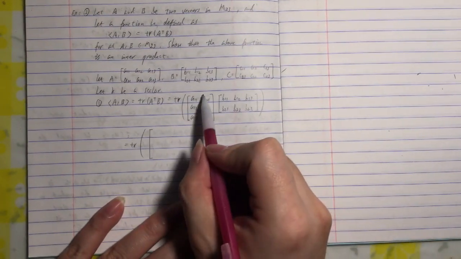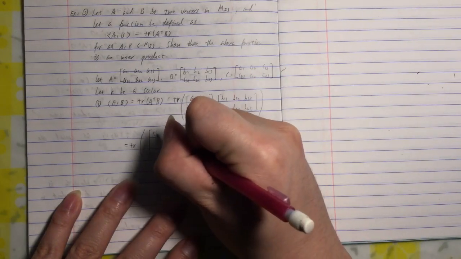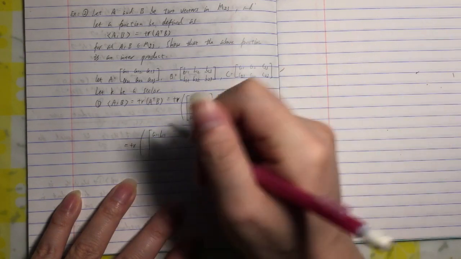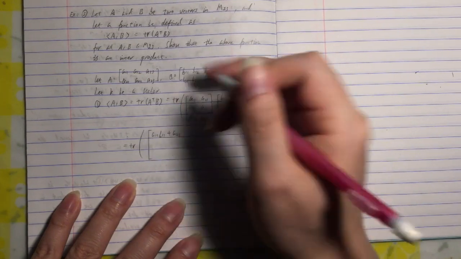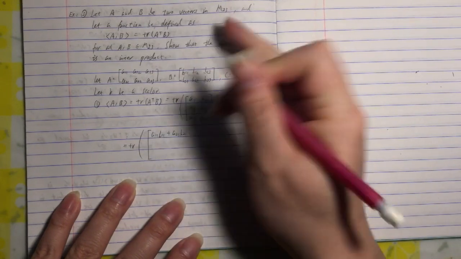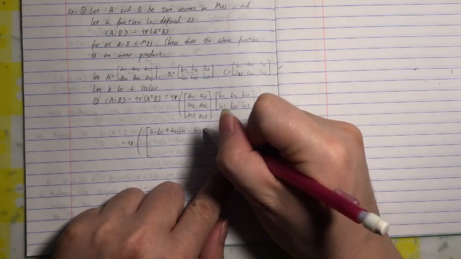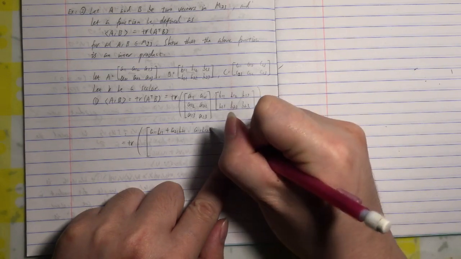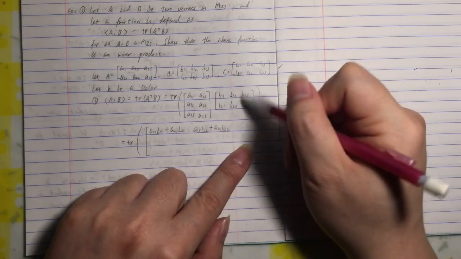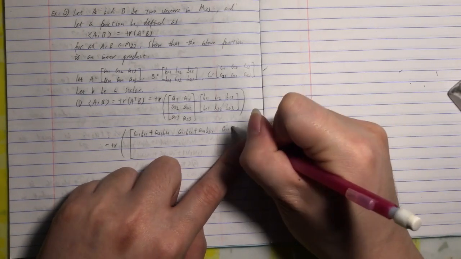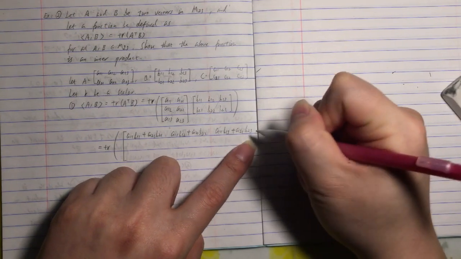So take row times column. First row times first column. That's A11 times B11 plus A21 times B21. Next, row times column: A11 times B12 plus A21 times B22. Next, row times column: A11 times B13 plus A21 times B23.